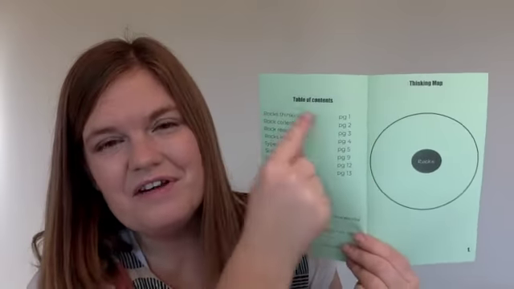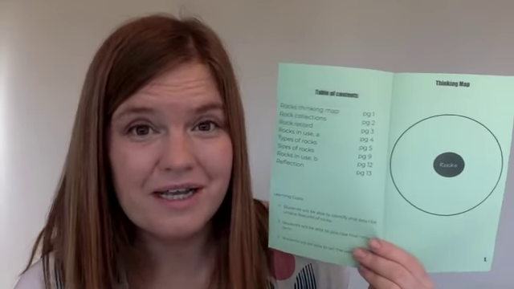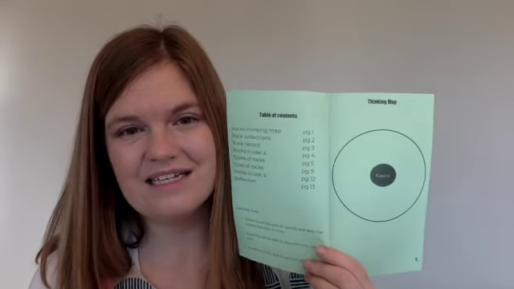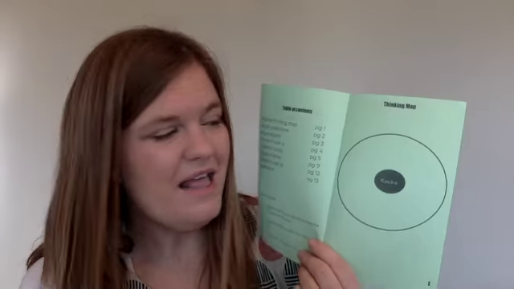On the inside cover is a table of contents that goes through all of the cool things we're going to be learning about in science. We are going to begin with this first page called a thinking map. And each time we have science class together, we're going to add 1 or 2 words to our thinking map. The more we learn about rocks, the more we'll have to add to this map.